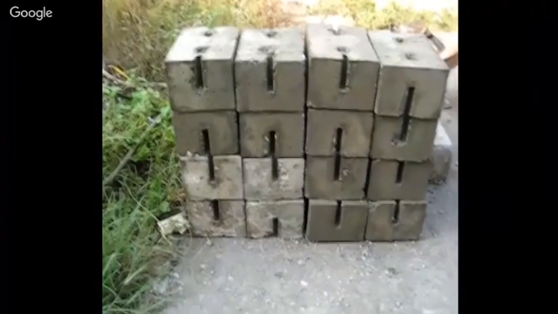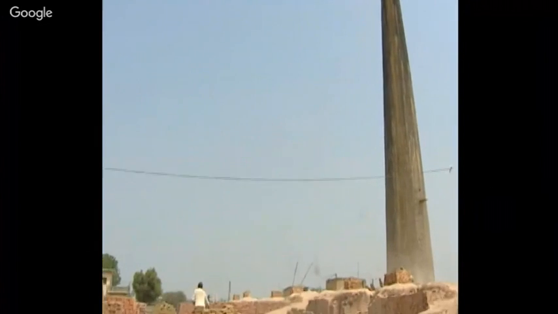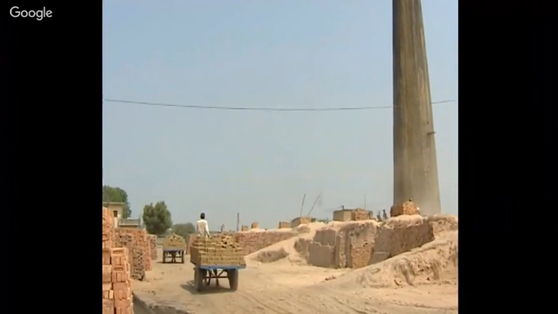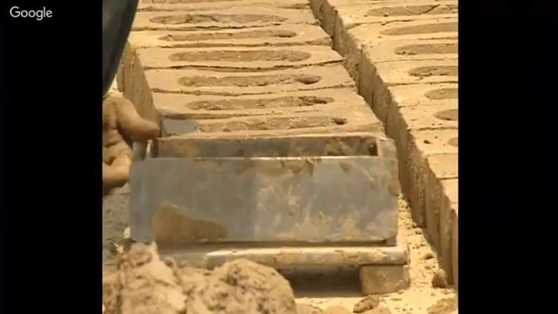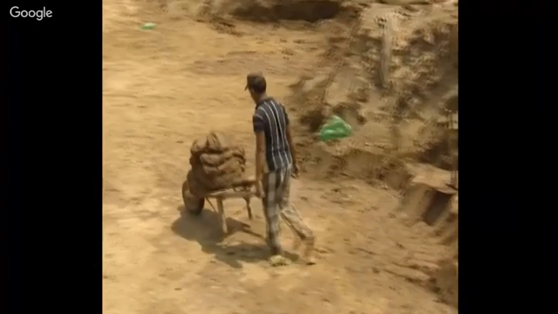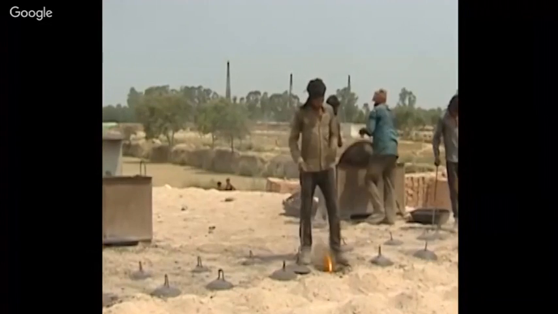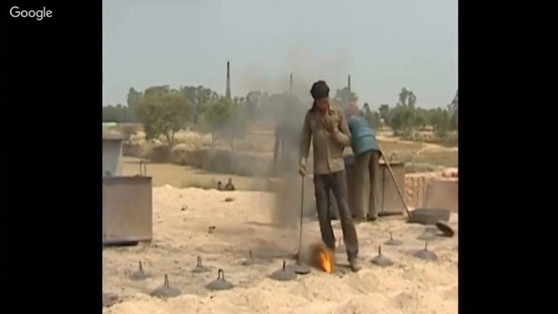Similarly, the reasons behind using concrete blocks in place of traditional burnt bricks are also manifold. Actually, for the making of traditional bricks, a large area of fertile land is dug up and molded into the shape of bricks, which are then heated at a high temperature in kilns or bhattas.